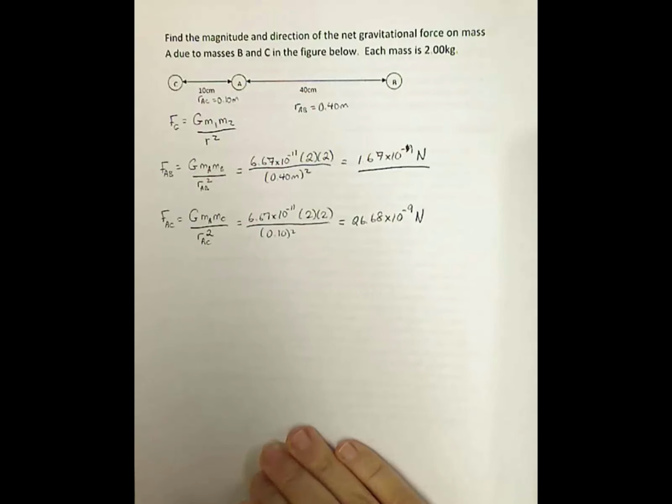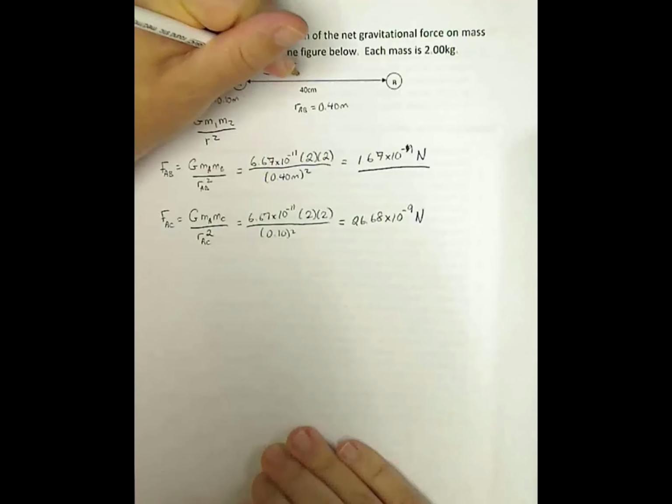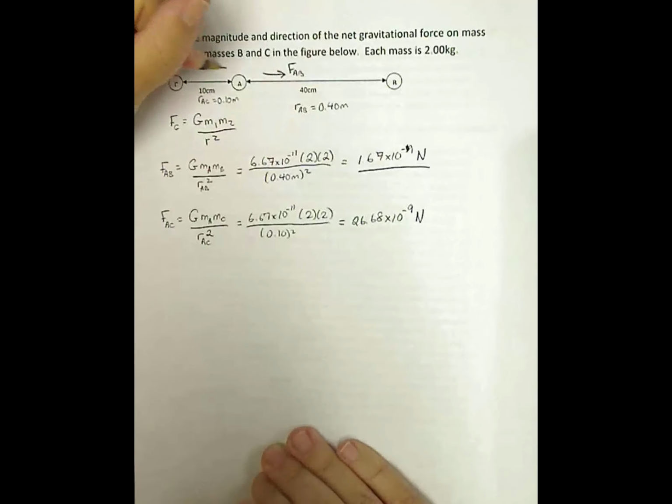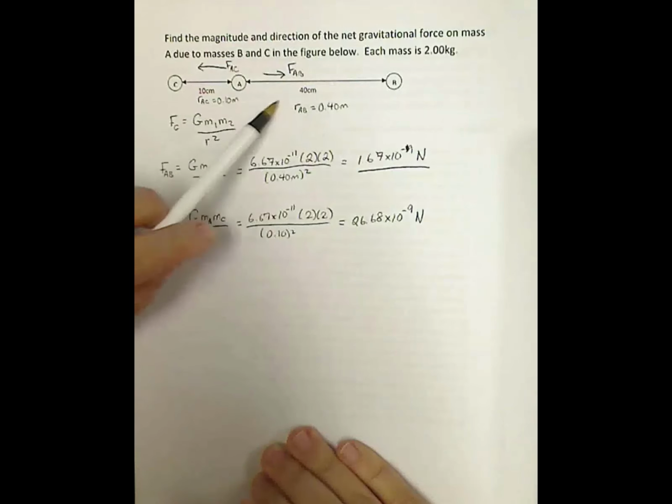Okay, so what's my total force? Well, forces are vectors, so we have to add them like vectors. This is a one-dimensional problem, so let's look at the force on A due to B. Well, it's an attractive force. It's getting attracted towards B, so that's over to the right. The force on A due to C is towards the left, so I'm obviously going to subtract those from each other. And you can see, as we'd expect, the force on A due to C is a lot bigger than the force on A due to B because they're a lot closer together.